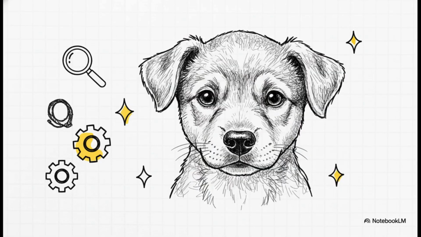Adding things like high resolution or sharp focus are like signals to the AI to really crank up the quality and detail. And there you go. We went from just a dog to this beautiful, specific, detailed piece of art. That's the power of a good prompt.